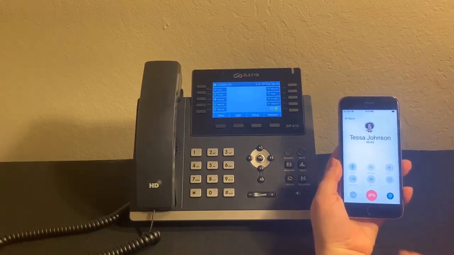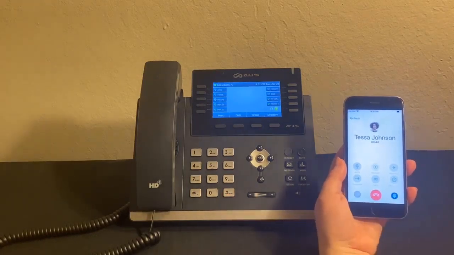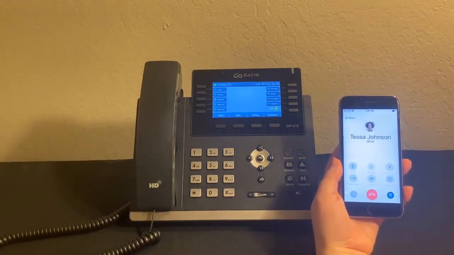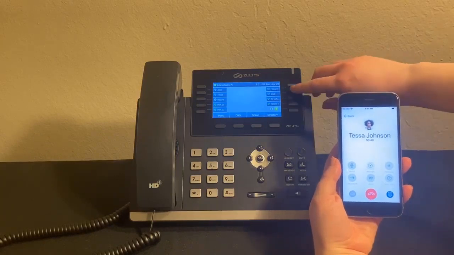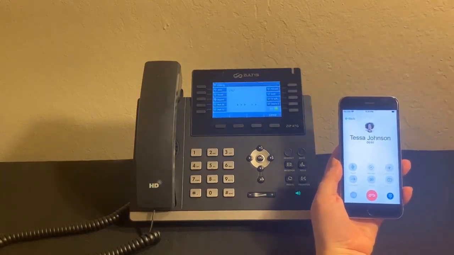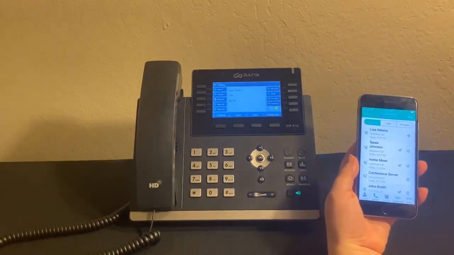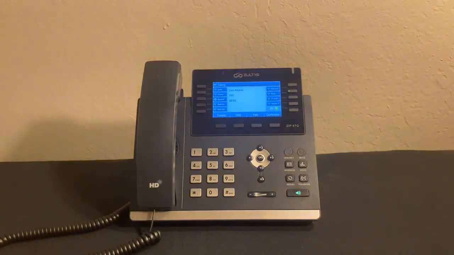The boring way would be to hang up the call and call this customer back. But Zultys lets you do something very cool. You can press this button and the call moves from your mobile app to your desk phone. The person you are talking to might not even notice the switch.